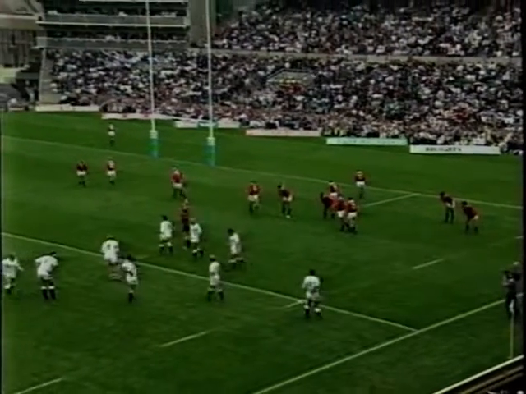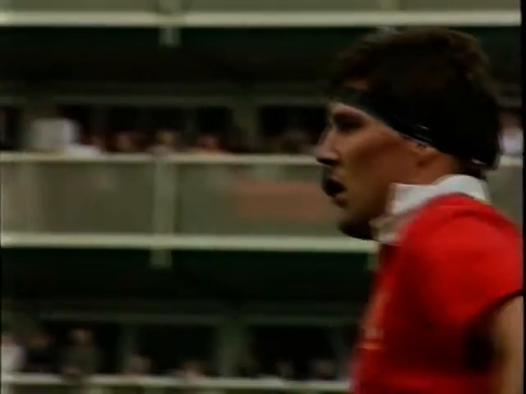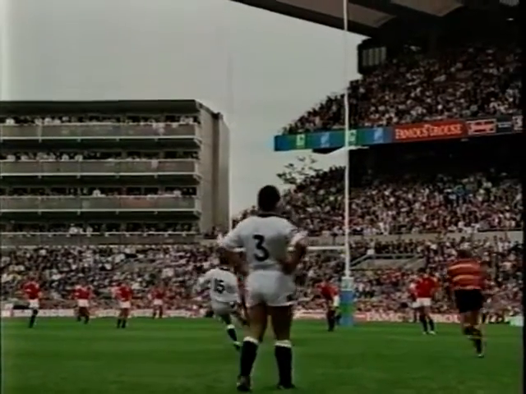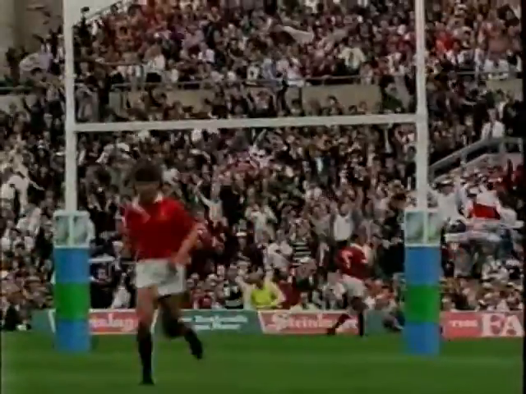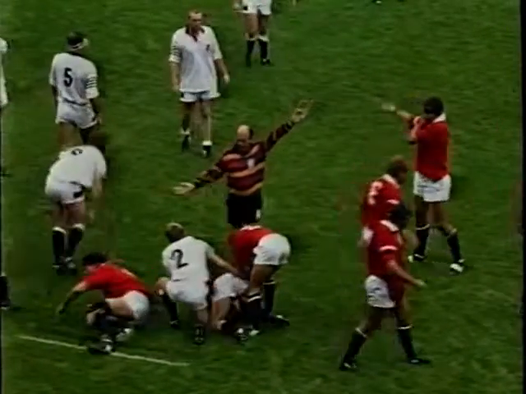I think it's an important point there that as long as we keep going forward, retain possession, you know, we're going to put them under undue pressure, and they're cracking under it. No bother at all. 3 out of 3 for Simon Hodgkinson. 12.5 minutes gone. England 12, the United States 0. And resulting in a penalty kick at goal.